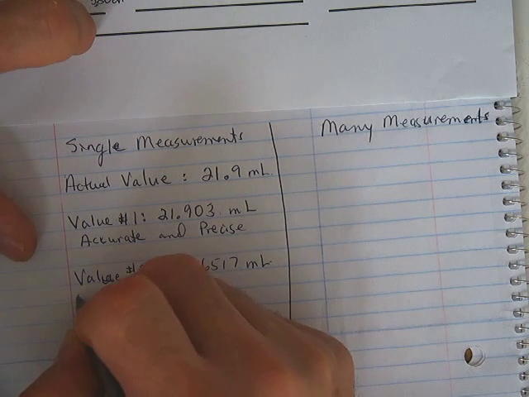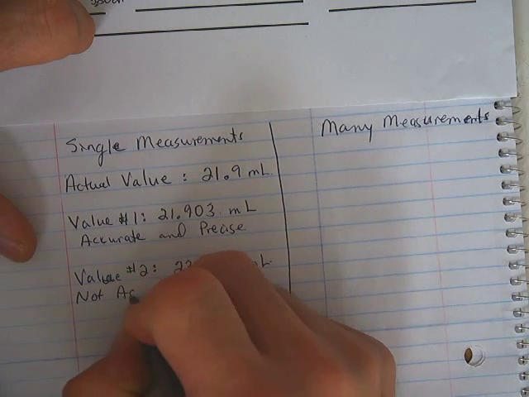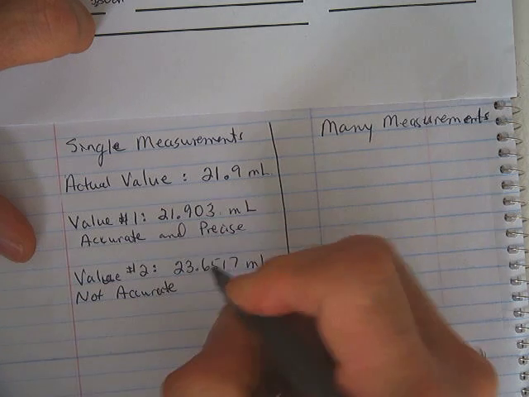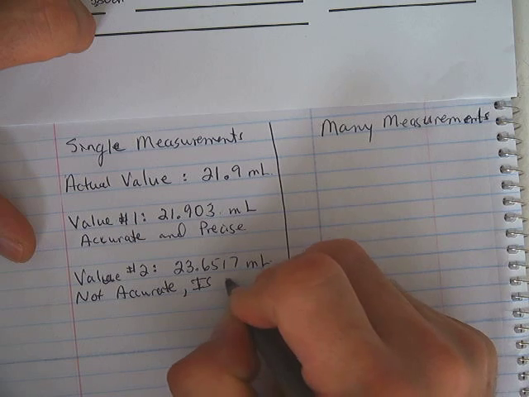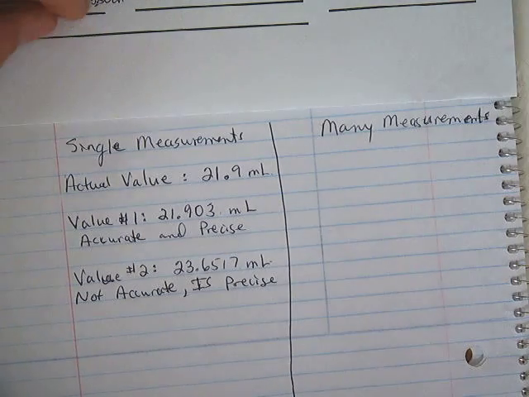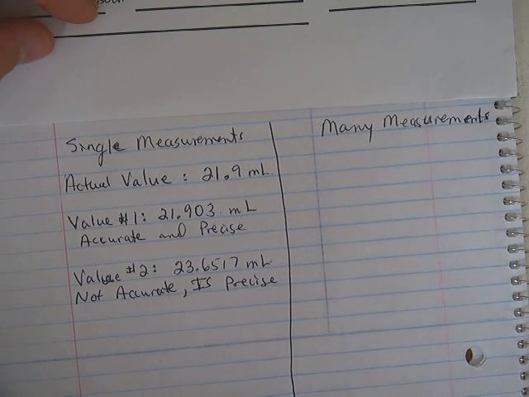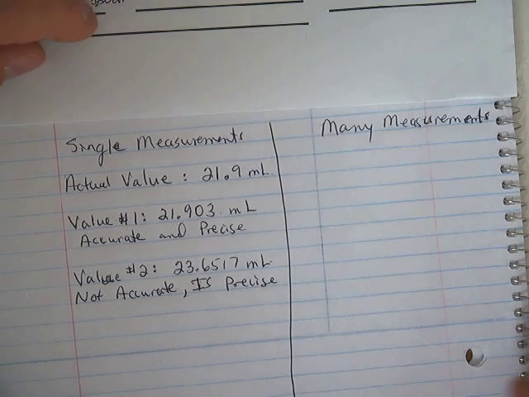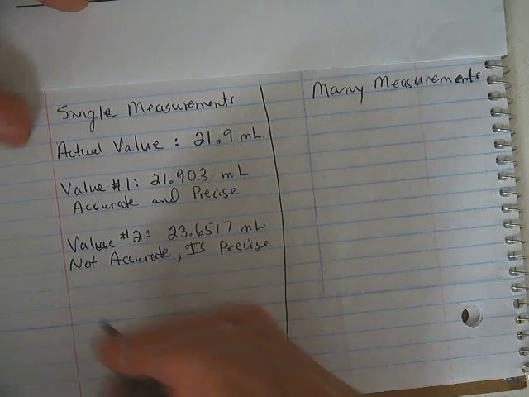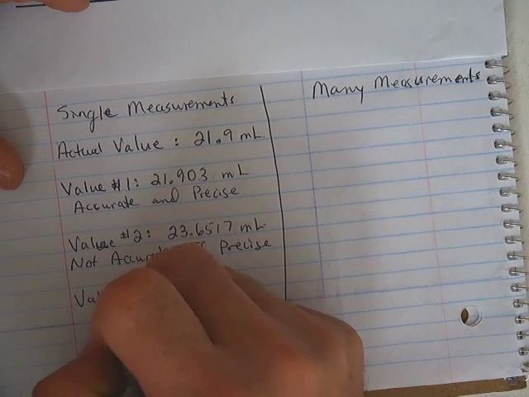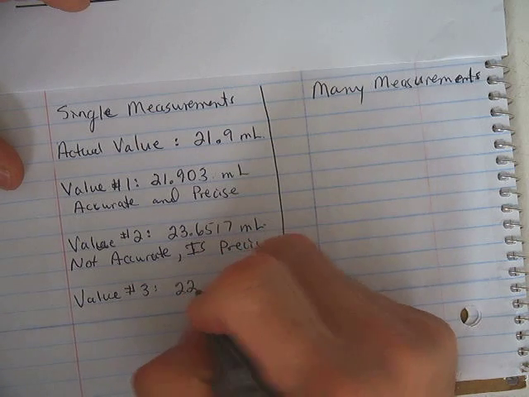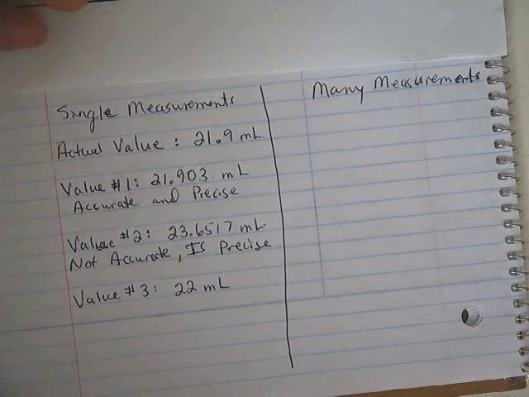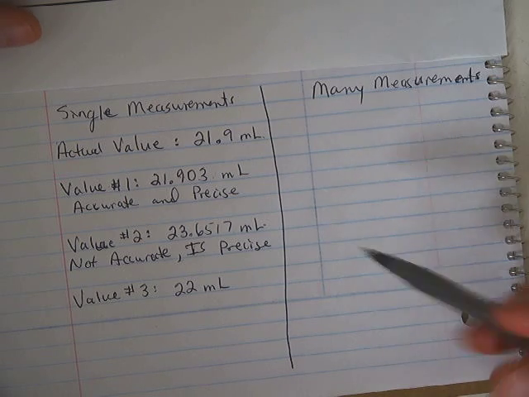So this thing would be an example of something that is not accurate, but it is precise. Lots of sig figs, but it's not really at all close to what it's supposed to be. Let's see if I can go one the other way. Let's say somebody else measures this thing, single measurement, and gets 22. Is it accurate? That's pretty close.